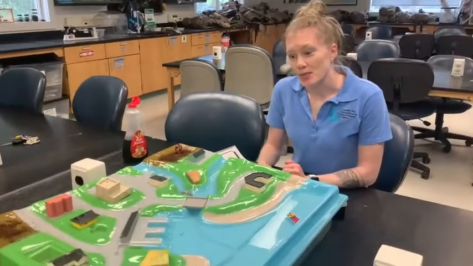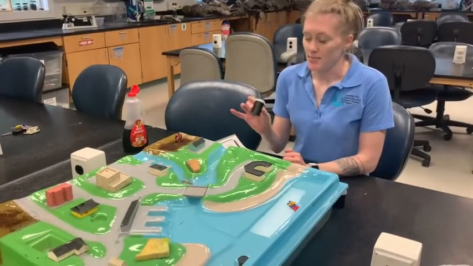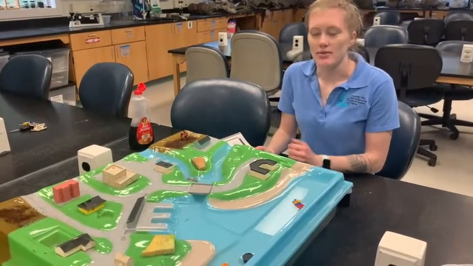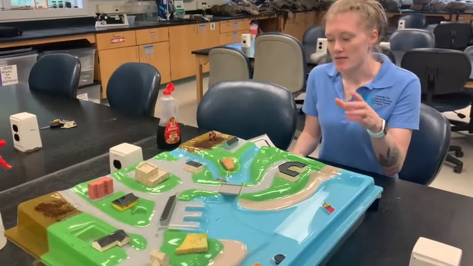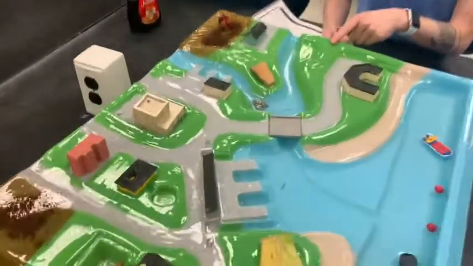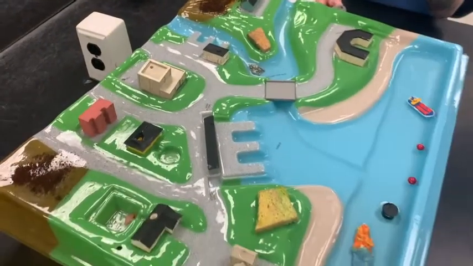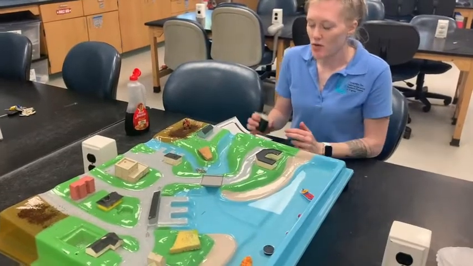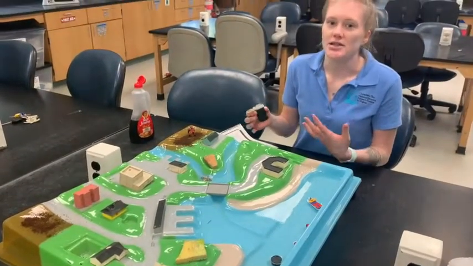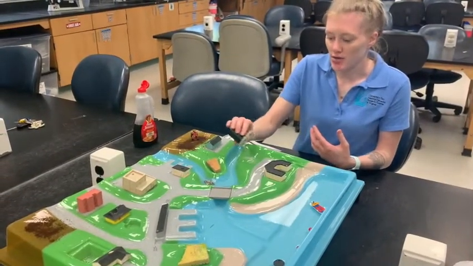So our next pollutant we're gonna add is some colored Kool-Aid, and it's gonna be representing fertilizer. And so on our Enviroscape, we have a golf course located here. Usually you find a lot of golf courses right on waterways because they're very scenic and beautiful. But they'll use fertilizers to keep that nice turf nice and green.